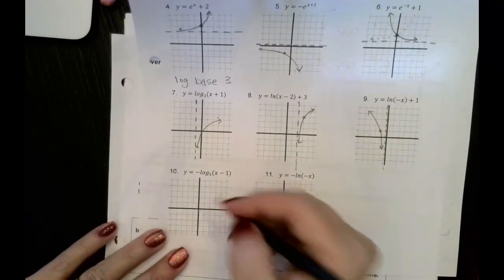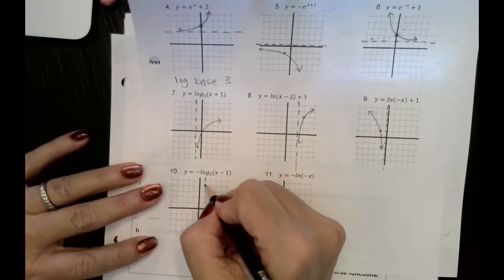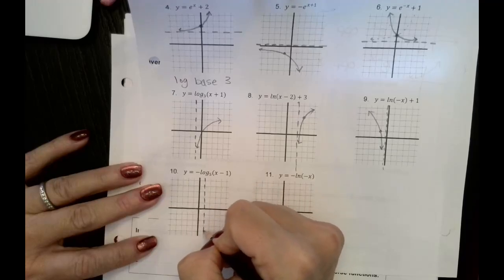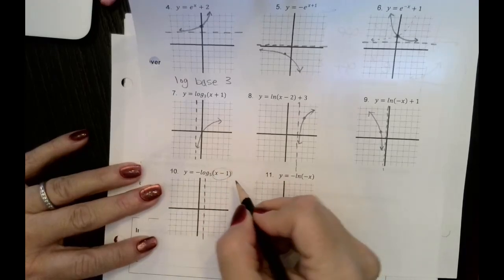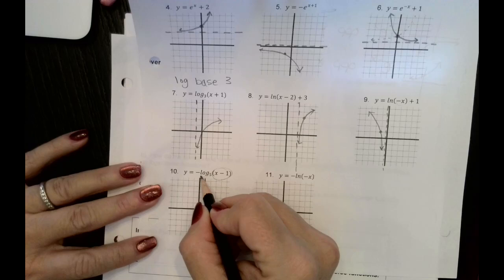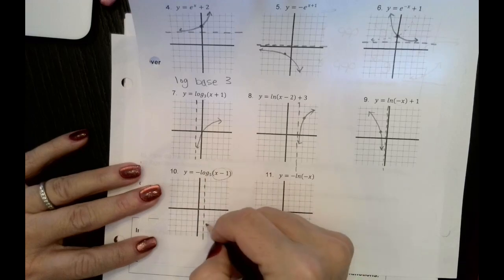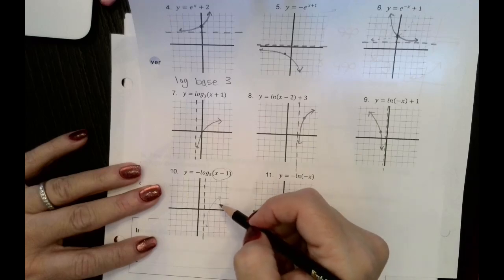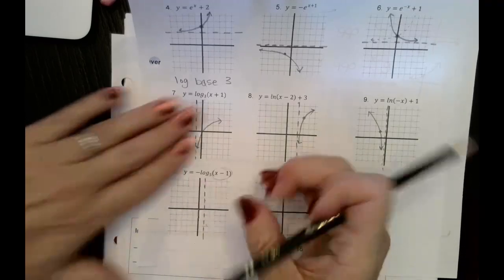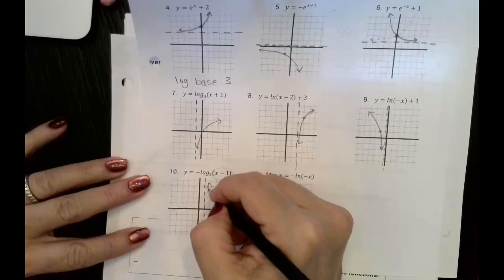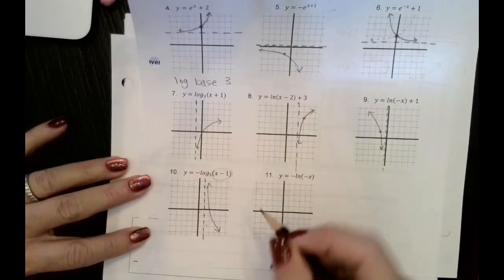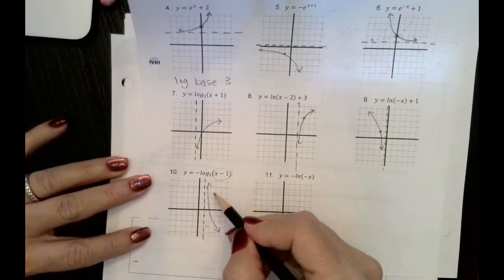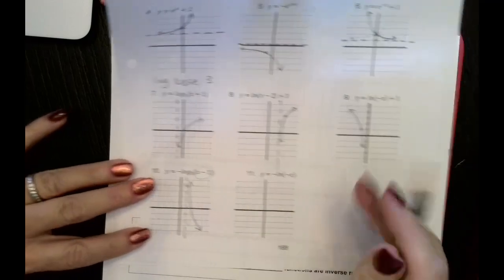So my graph is going to look like this. Okay, all right, couple more. With this one, I have an asymptote at positive 1. That's because of this. This tells me it's opposite y. So if my normal graph would look like this, it's going to be the opposite y graph. So what that's going to look like then is this. These tall values that I had up here are now my negative values.